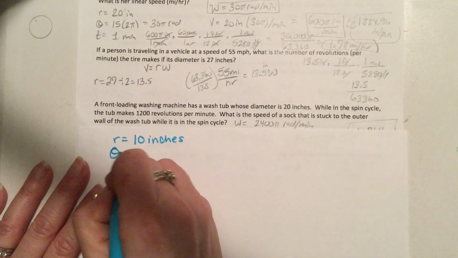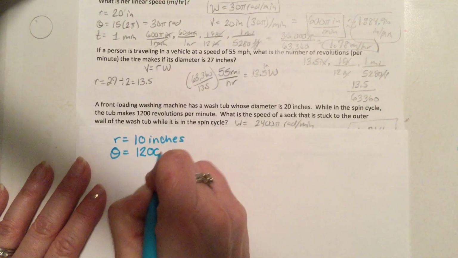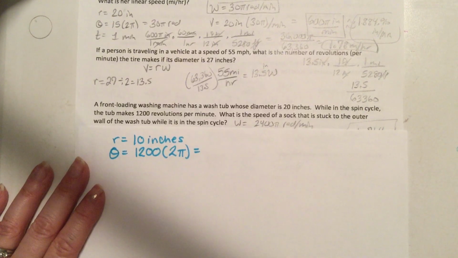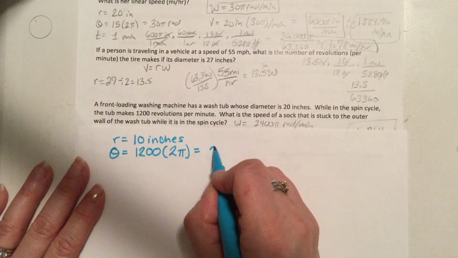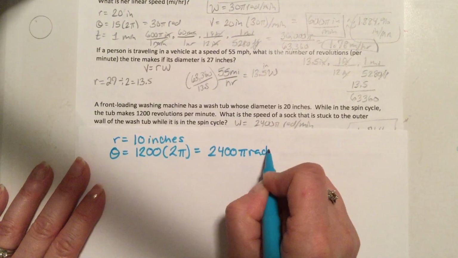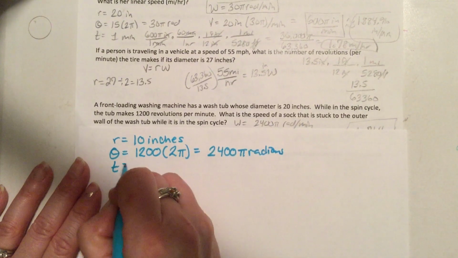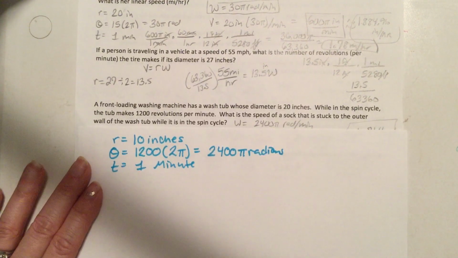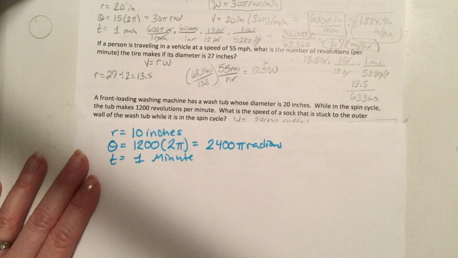So here's how we can get theta. It's 1,200 revolutions. Every revolution is equivalent to 2 pi. So this thing is going 2,400 pi radians. And it does that in a time of 1 minute. That sock is on like the ride of its life, let me tell you.